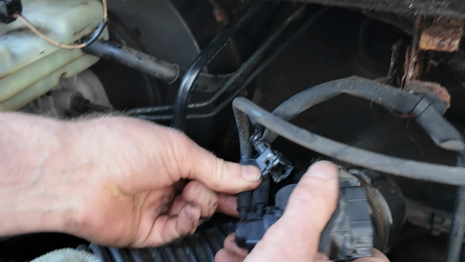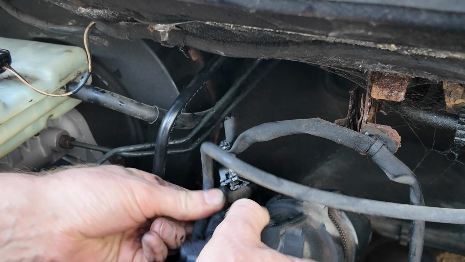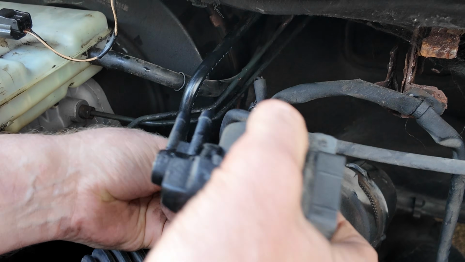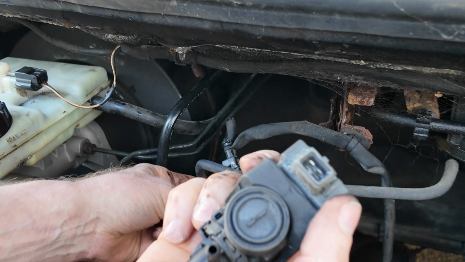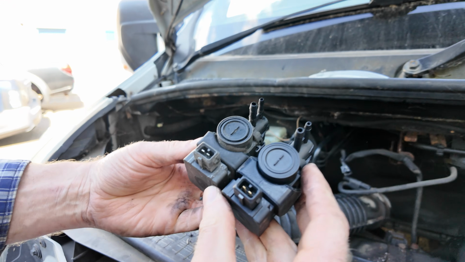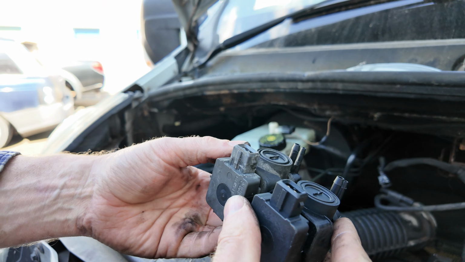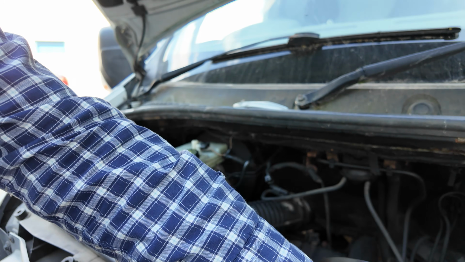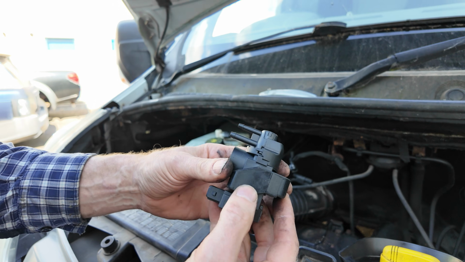Right, then let's remove these pipes. Now one's bigger than the other, isn't it? So we should be able to tell. Oh, I could hear it go. Okay, so that is right. Always compare the old one to the new one. Are we happy that looks the same? Yeah. Okay, this is the new one.